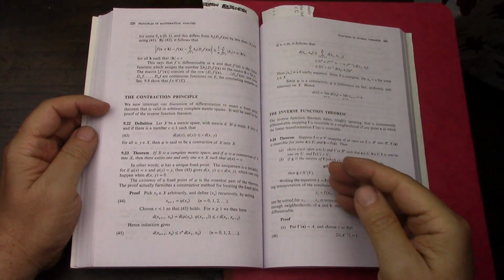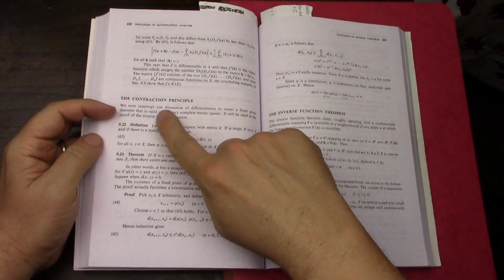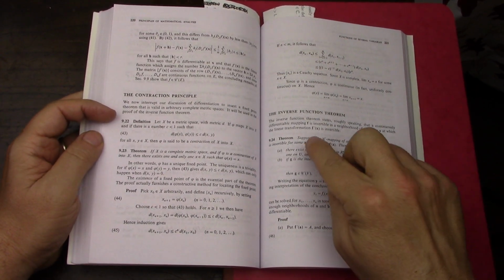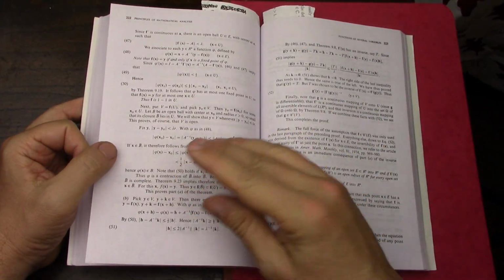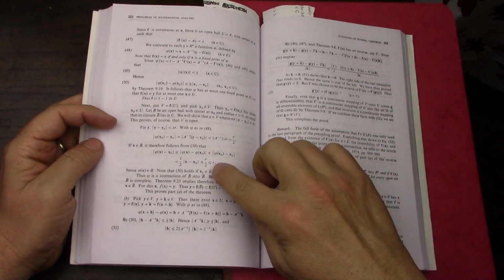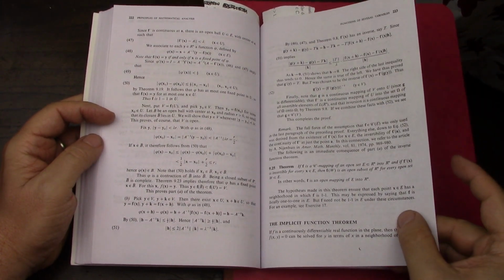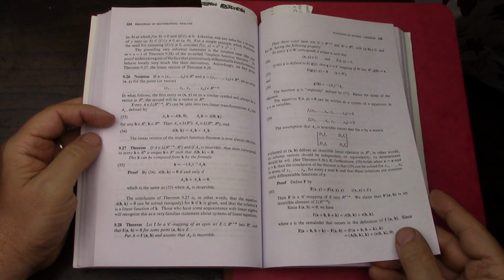the way that I've gone through Wade. So actually read the book, try to understand all the concepts. For example, I'd never heard of the contraction principle. And it looks like Rudin's inverse function theorem proof is different from Wade's. So that's interesting. He uses radii. I don't remember Wade doing that. And then the implicit function theorem also looks like Rudin did his own thing.